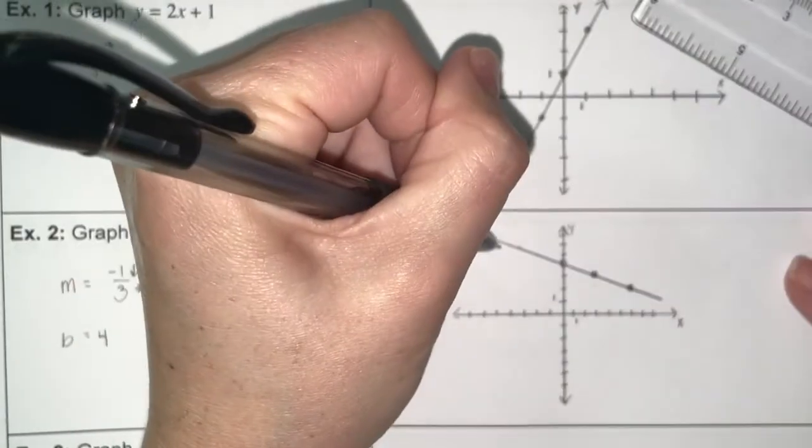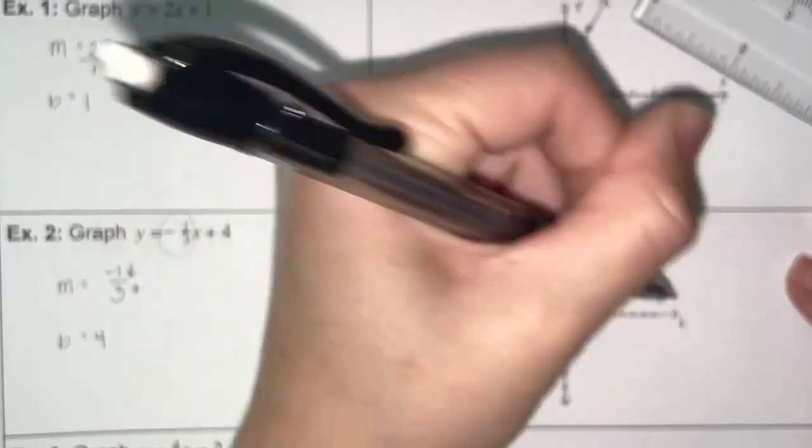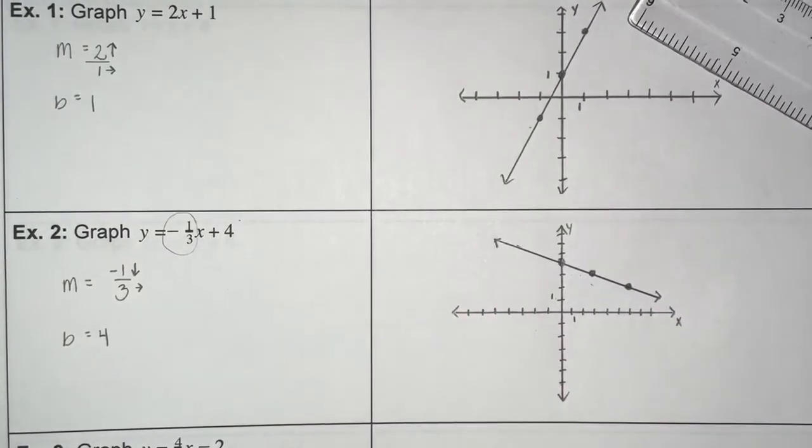And when you draw your line, you always want to finish both sides with an arrow, because the line is just not this segment. It technically goes on forever. It's just our graph doesn't go on forever, but the line will.